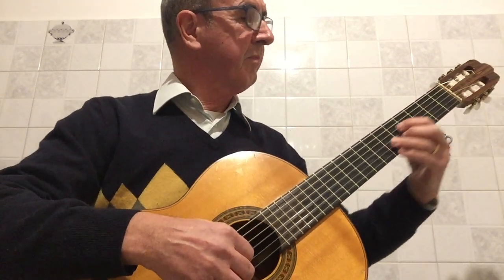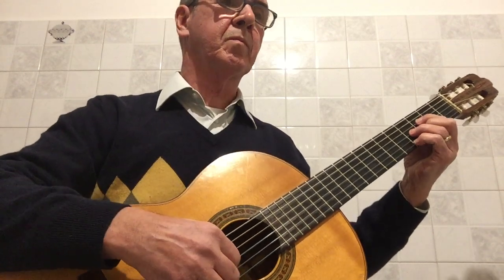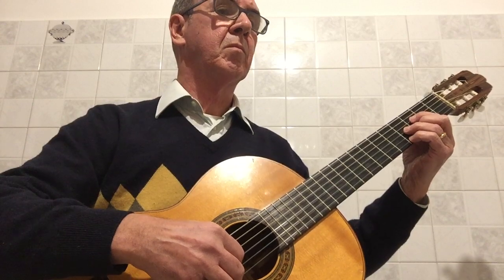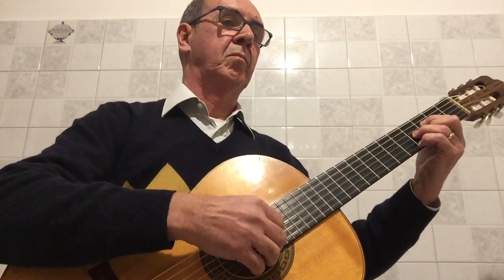To conclude, we can still show how this nice chord is transposable along the guitar neck without changing the position of the fingers.